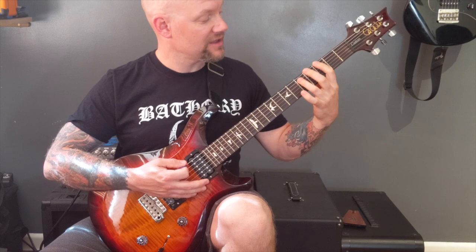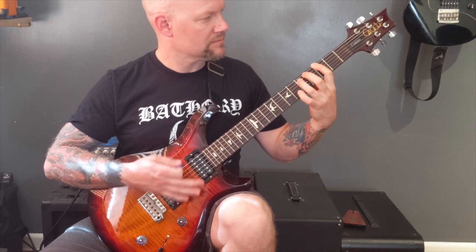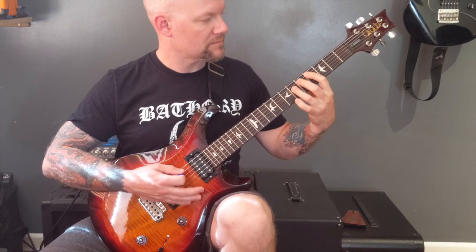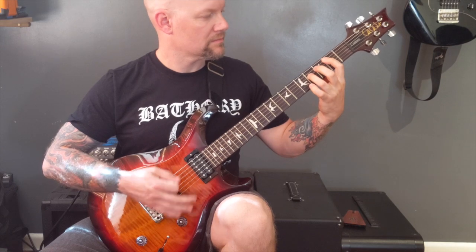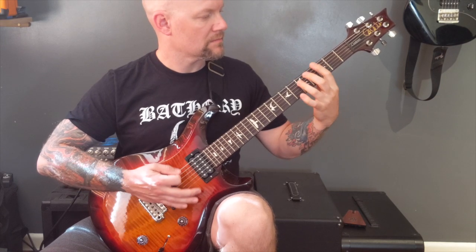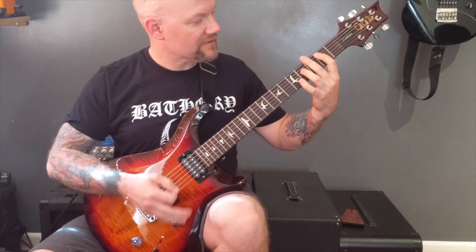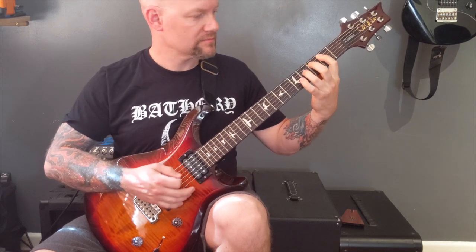Okay, so again that's 3. And then we're back down to that riff. Then we've got 4 bars of 2nd fret power chord on the A string.